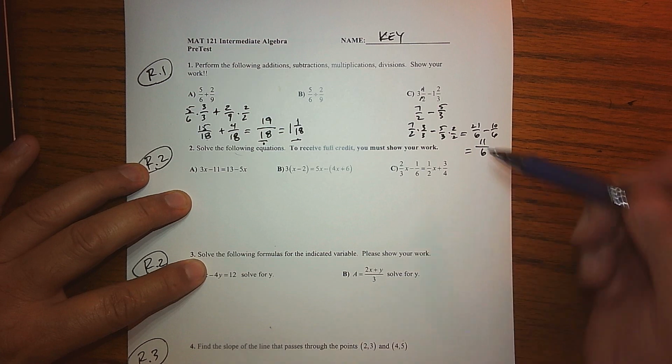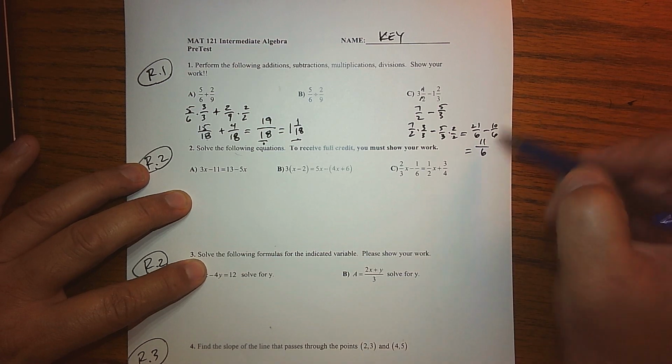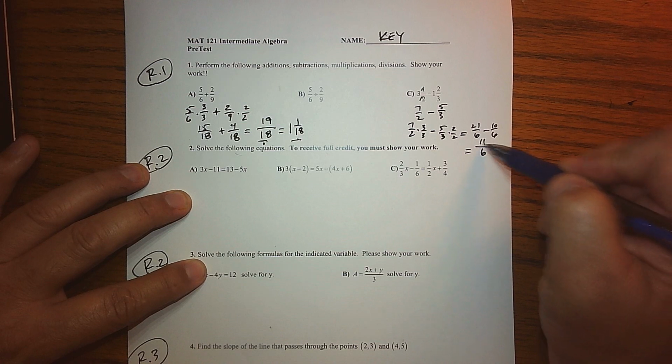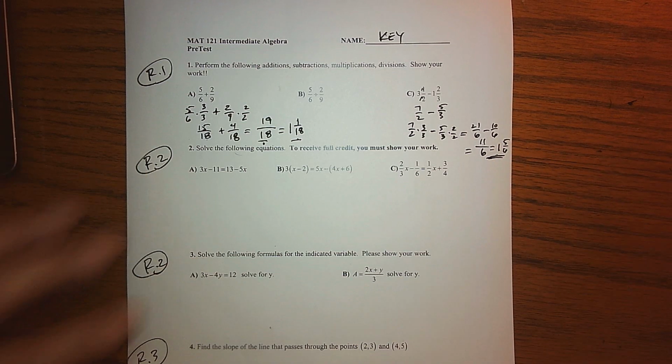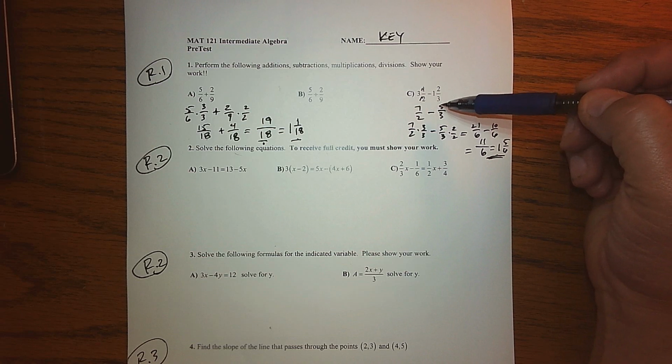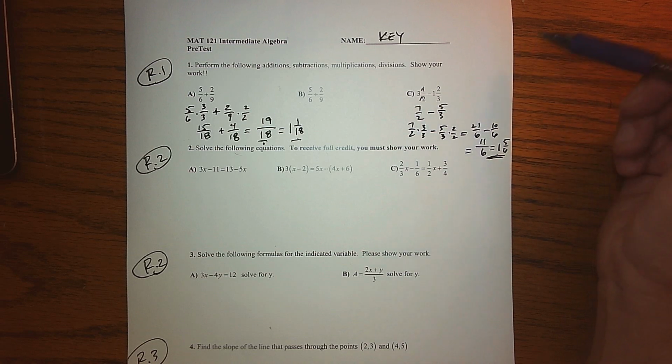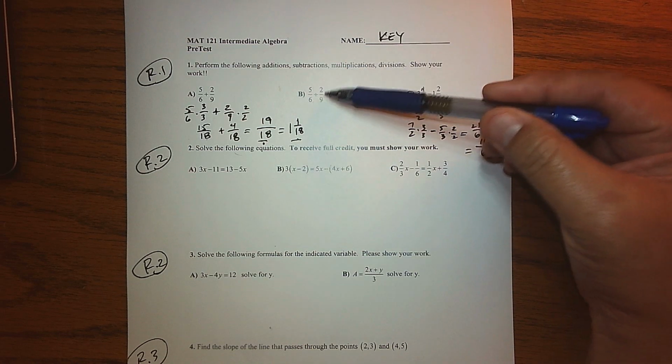That's an improper fraction. Again, it's in lowest terms because there's no common factor. But if I wanted to, 6 goes into 11 one full time with a remainder of 5. So that's how you basically subtract or add fractions. And in this case, also how to handle situations where you have a mixed number. For B, what we're doing is we're still working with fractions, but in this case, we're dividing.